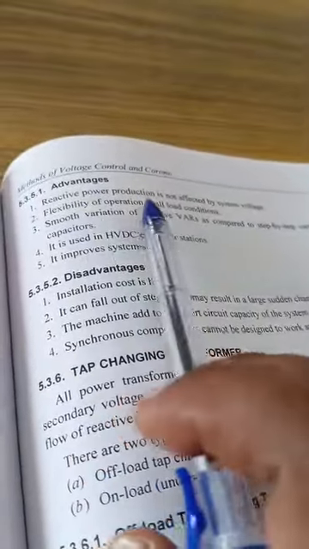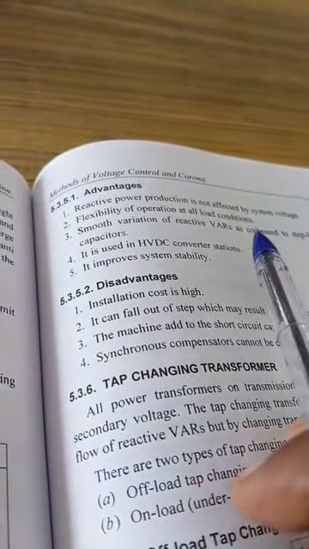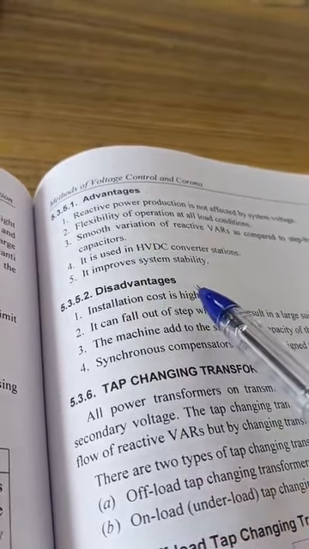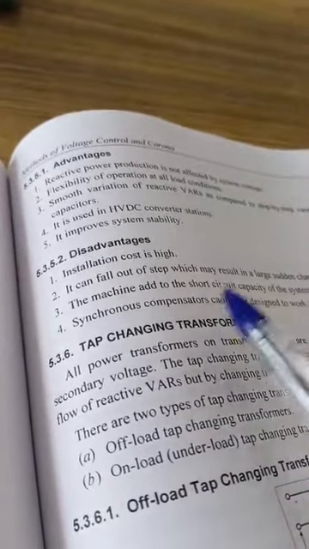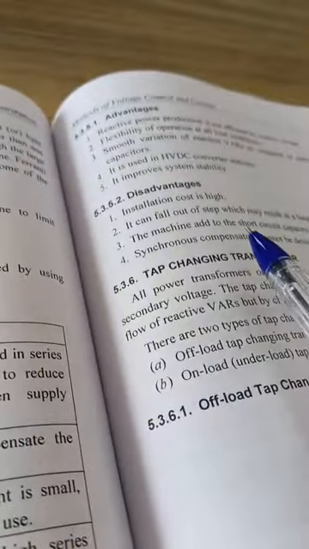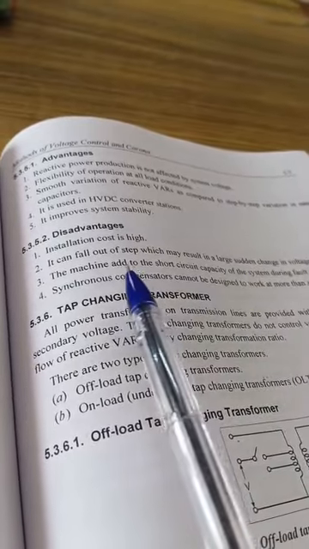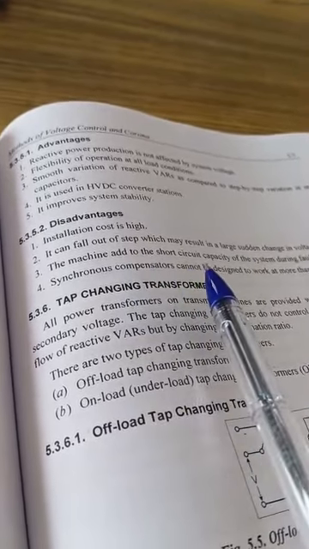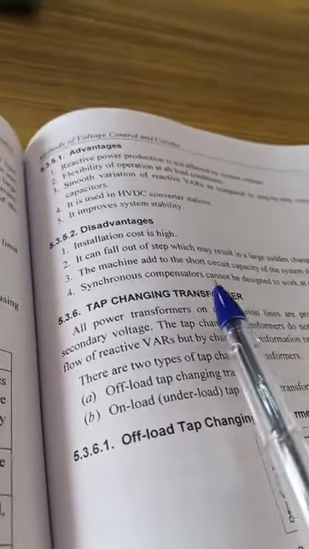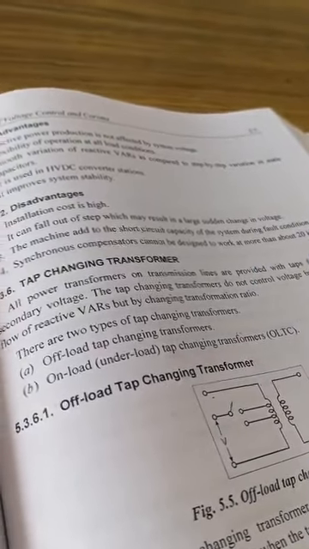Advantages. Reactive power production is not affected by system voltage, flexibility of operation at all load conditions. It is used in HVDC converter stations. It improves system stability. The disadvantages are installation cost is high, it can fall out of step, which may result in a large sudden change in voltage, and the machine adds to the short circuit capacity of the system during fault condition. Synchronous compensators cannot be designed to work at more than about 20 kV.